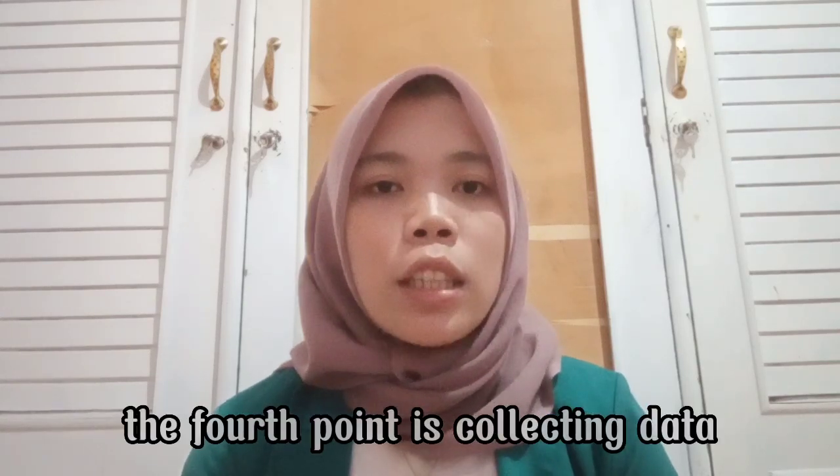And the fourth point is collecting data. The data collection technique in this study was an oral test. The oral test was carried out using a picture card of object vocabulary that was adapted to the episode of the film Dora the Explorer that will be used in the study.